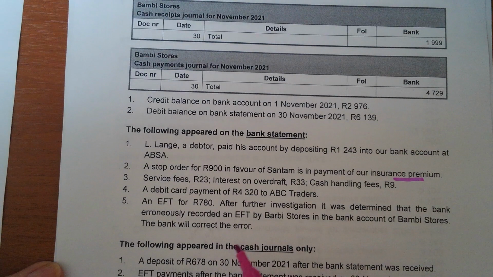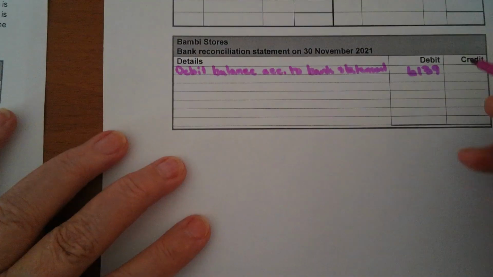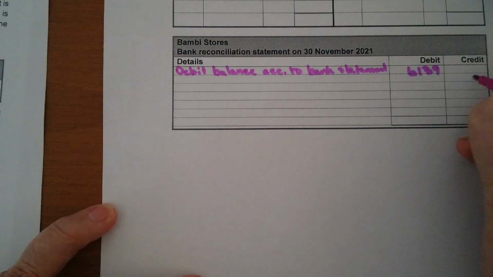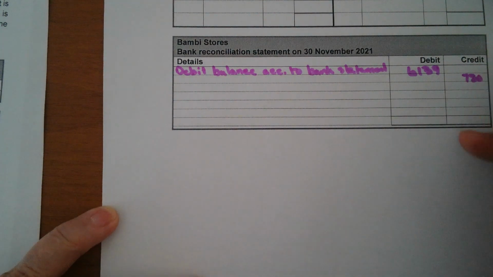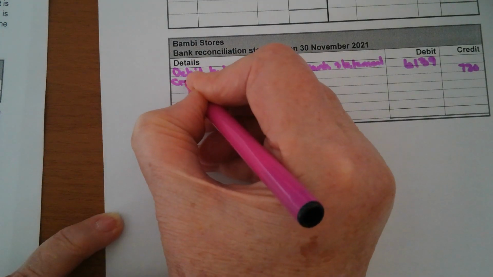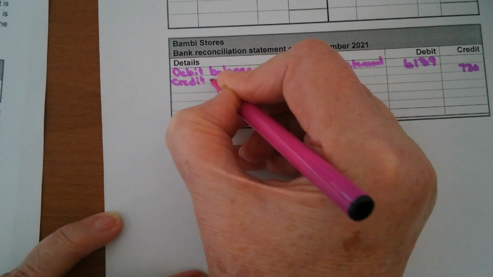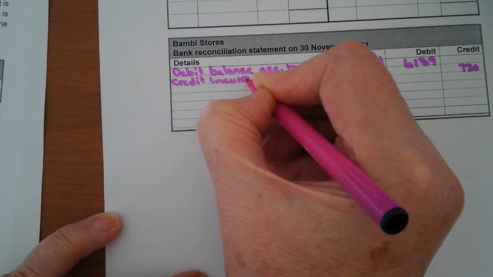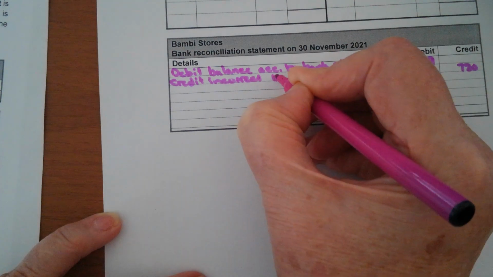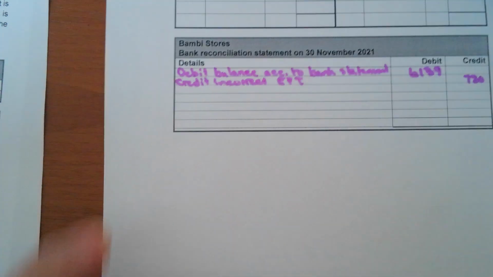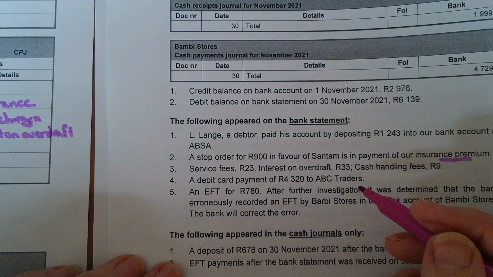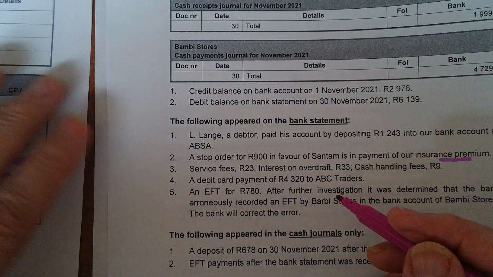Okay, so this amount was an EFT, so it appeared on the debit side of the bank statement, so we will have to correct it on the credit side. Credit incorrect EFT. Okay, now we've done all the entries that appeared in the bank statement.